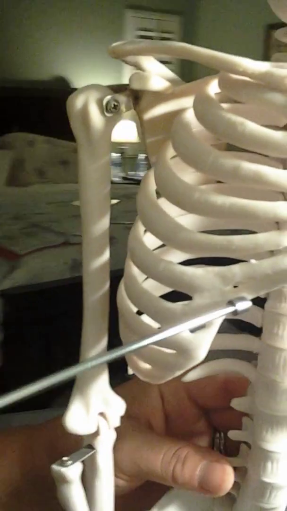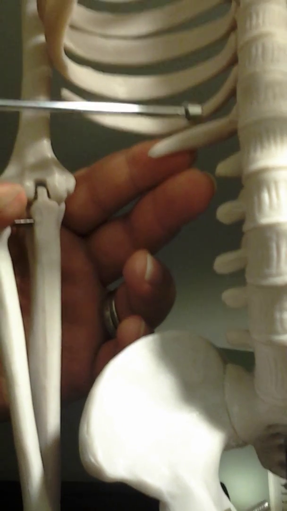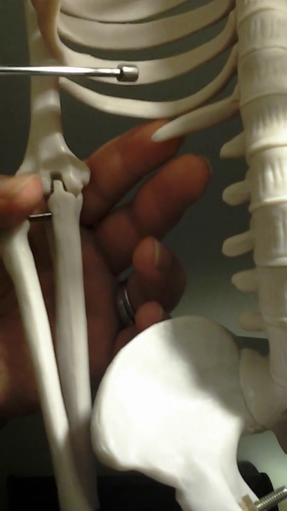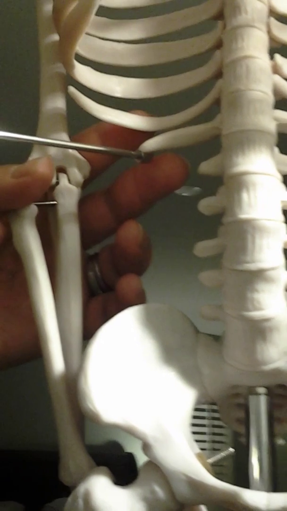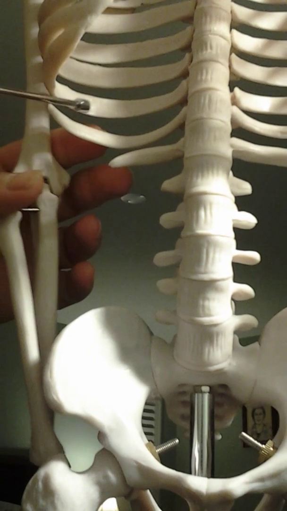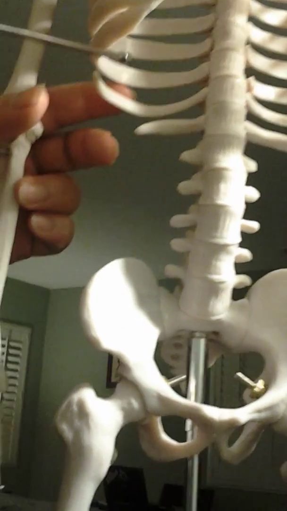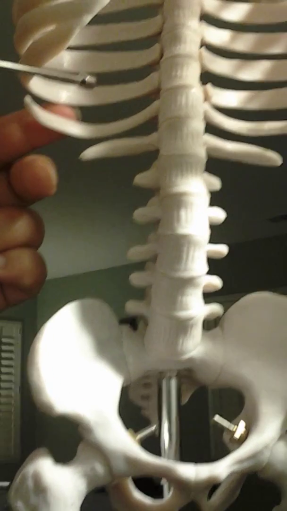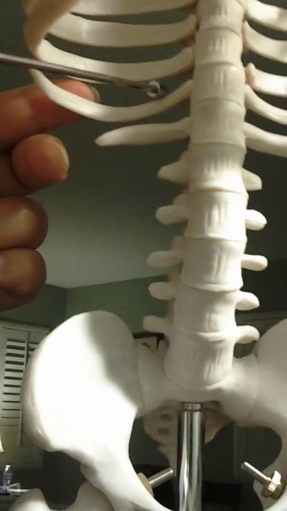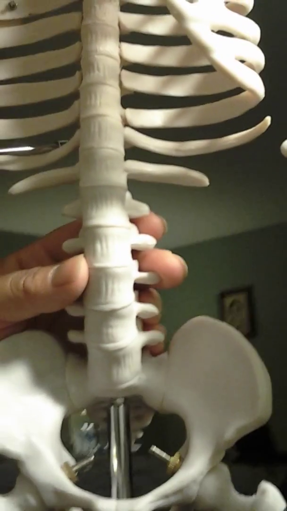Then 11 and 12, which are these 2 ribs here, do not attach, not even indirectly, to the sternum. And these 2 are called the floating ribs. They're floating ribs because they're just there. They're not touching anything at all except for the vertebrae.